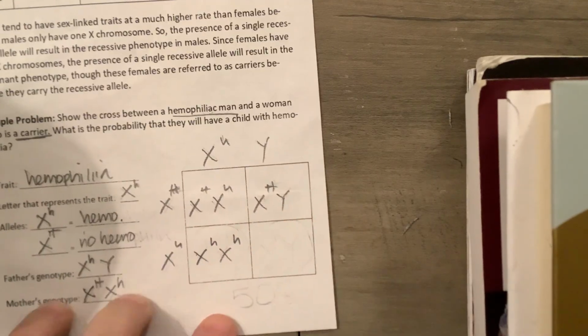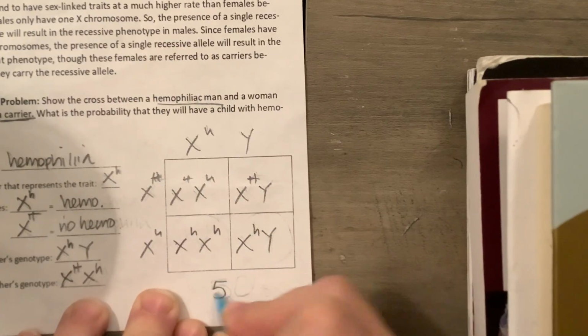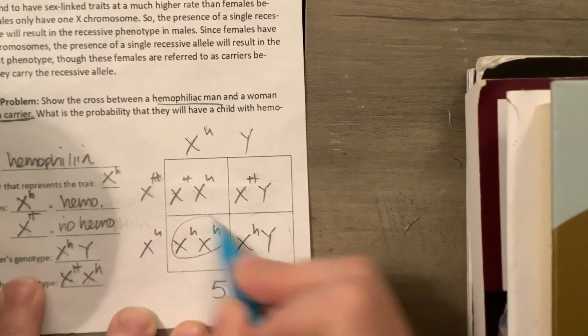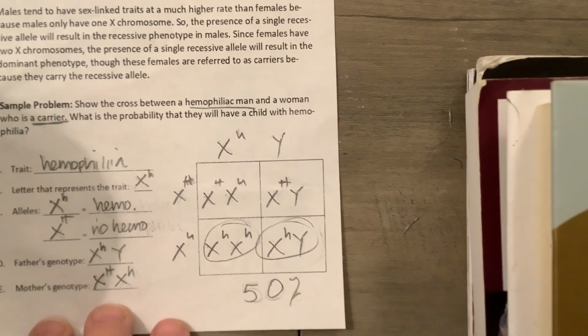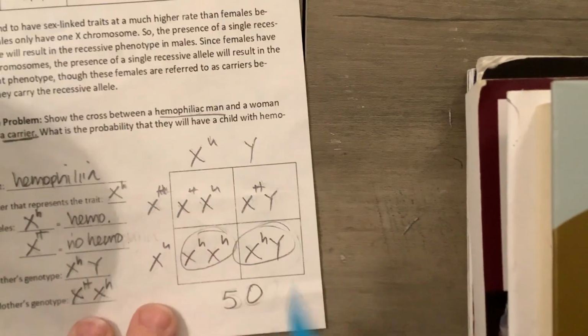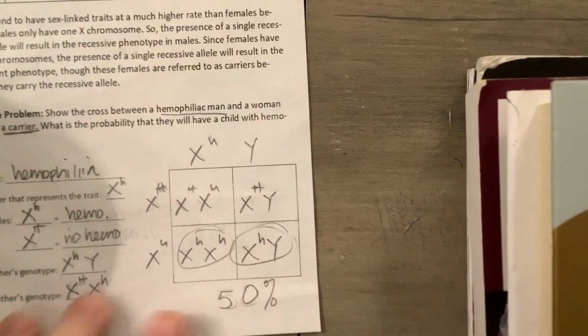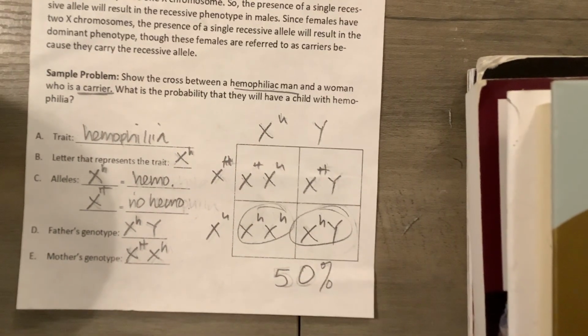Uh-oh, there's a child with the disorder, and here is a child with the disorder. So it's likely that 50% of their children would have the disorder. Or you could say it's likely that if they have a child, there is a 50% chance that he or she will have hemophilia. All right, that is it.